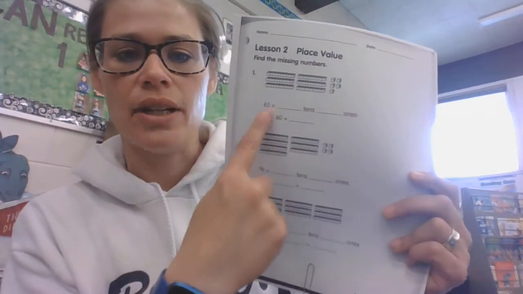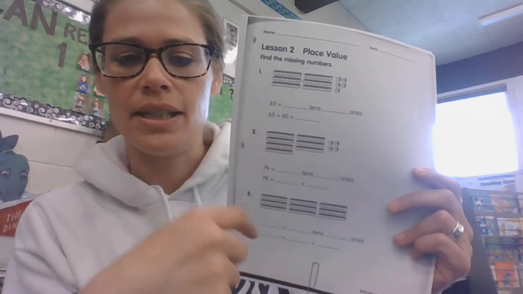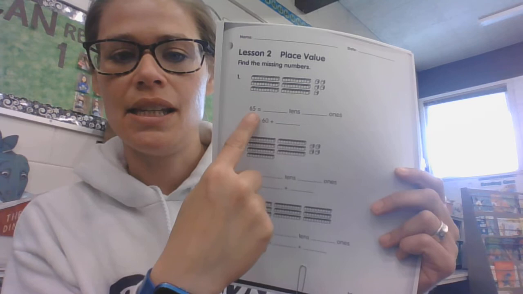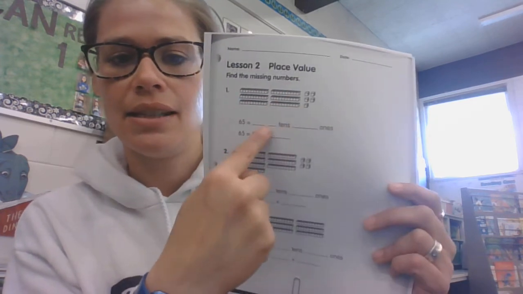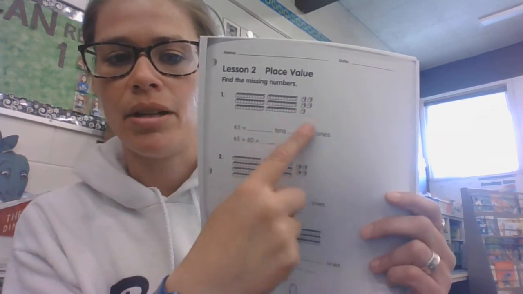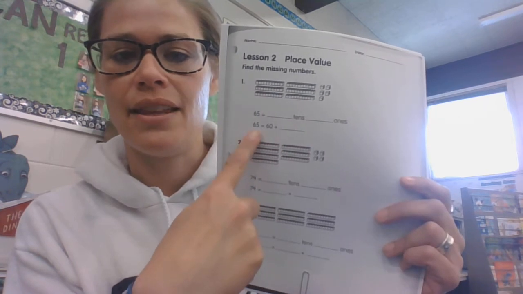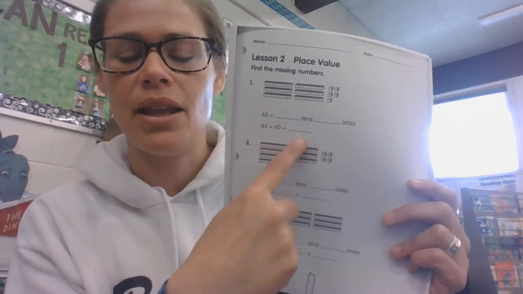Okay, so here's what you have for your worksheet today. You've got a two-sider. On the front, they tell you what your number is, except for on the bottom, when you need to figure out what that number is. So 65 equals how many tens? Write your number here. How many ones? Write your number here, and then finish the equation. So that number 65 equals 60 plus, and how many ones to break that down?